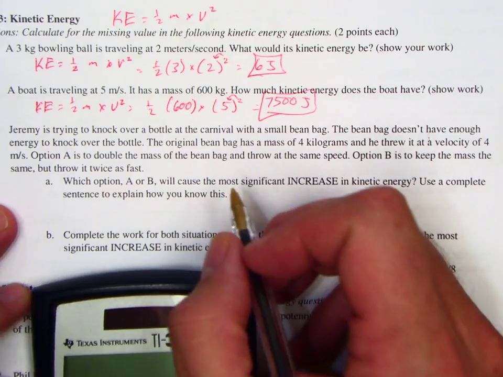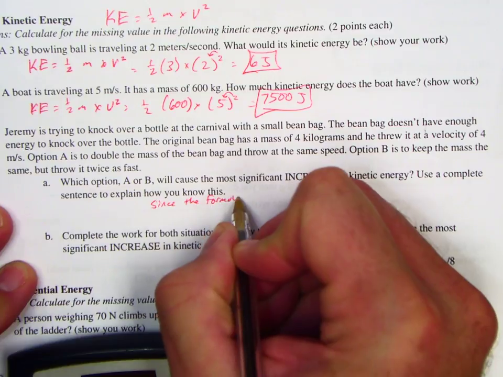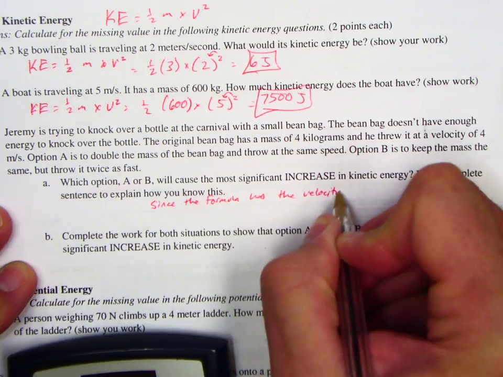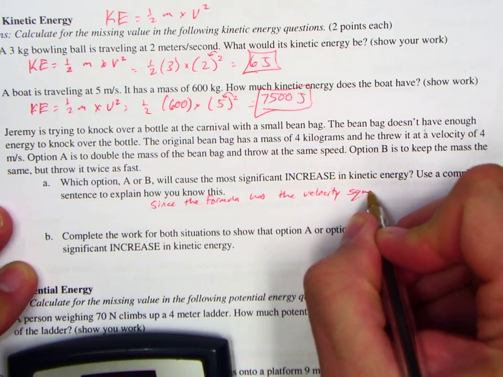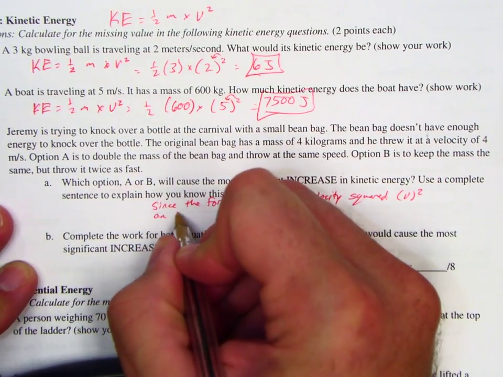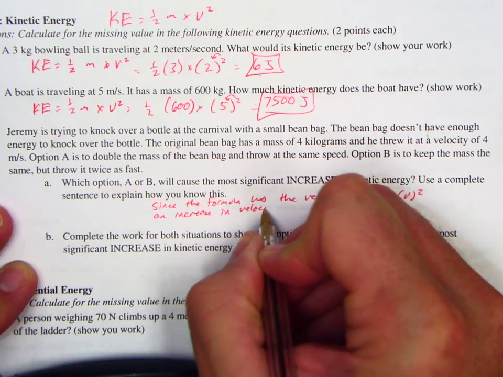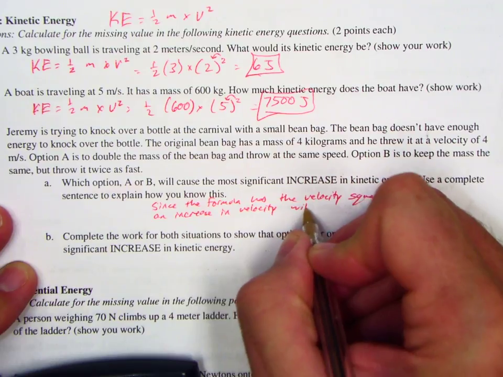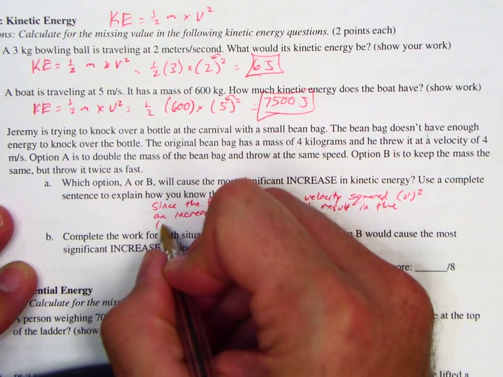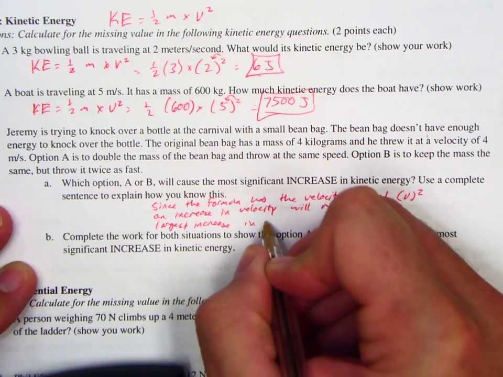So, we could go ahead and say, since the formula has the velocity squared, that's the v squared, an increase in velocity will result in the largest increase in kinetic energy.